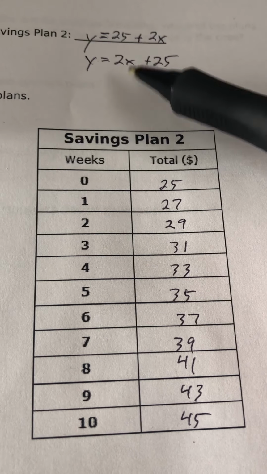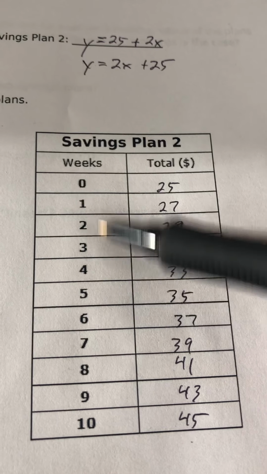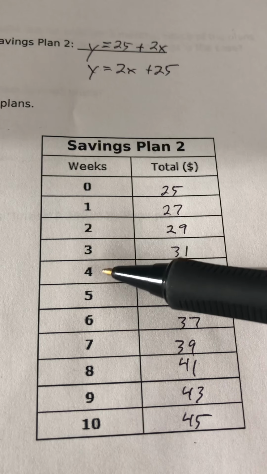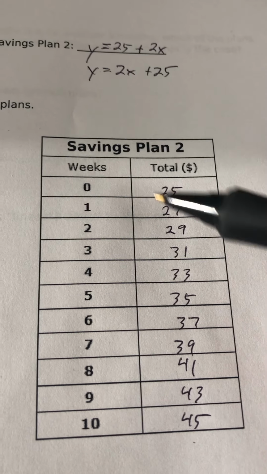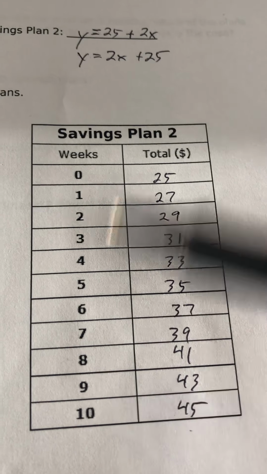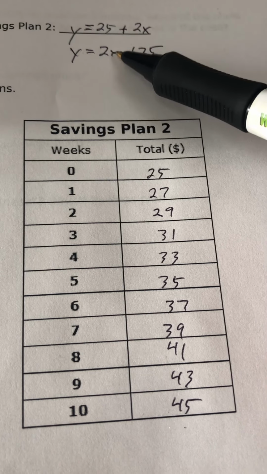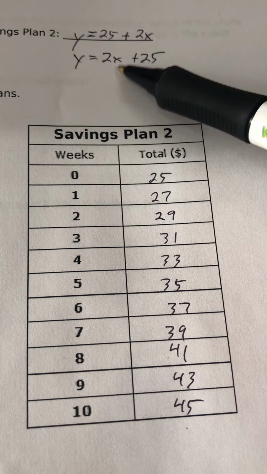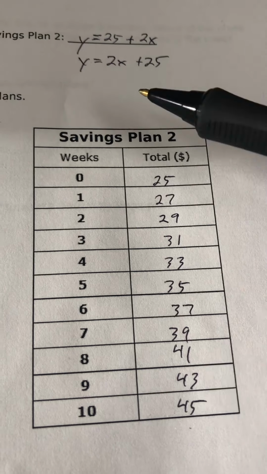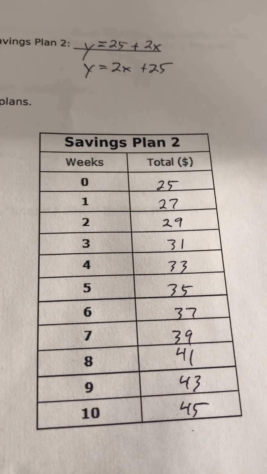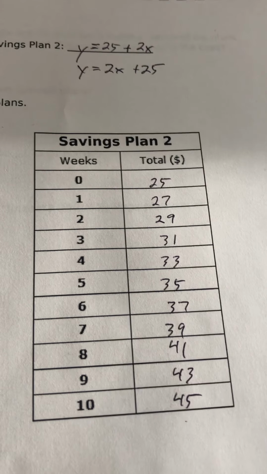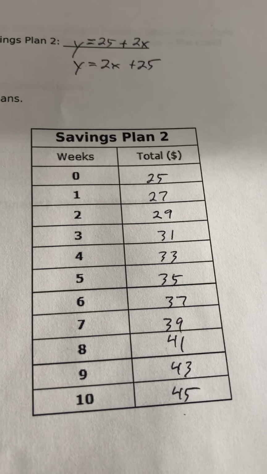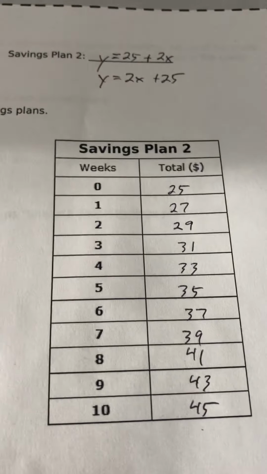And if you throw in, once again, the 4, 4 times 2 is 8 plus 25 is 33. If you throw in that 10 there, 2 times 10 is 20, 20 plus 25 is 45. It works. So the equation works is what I'm trying to say.